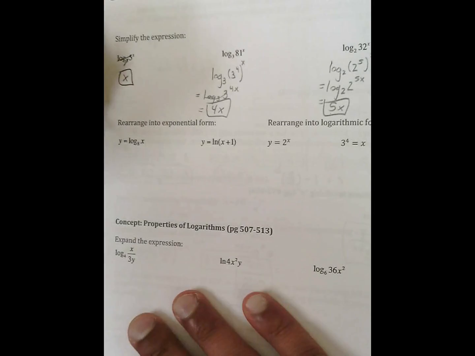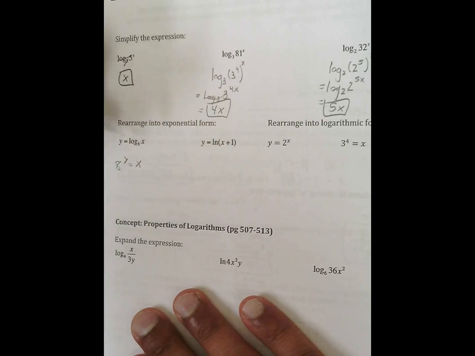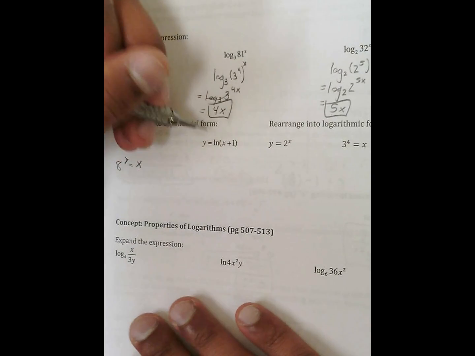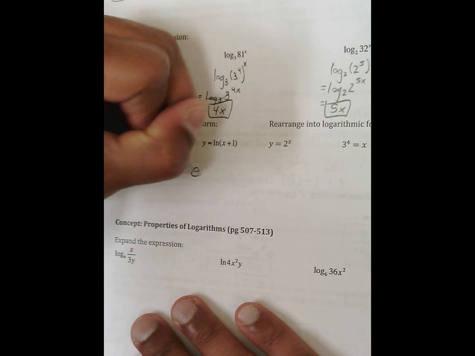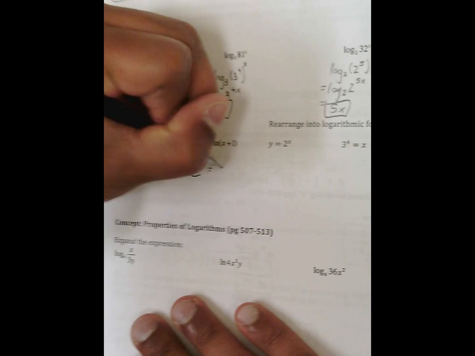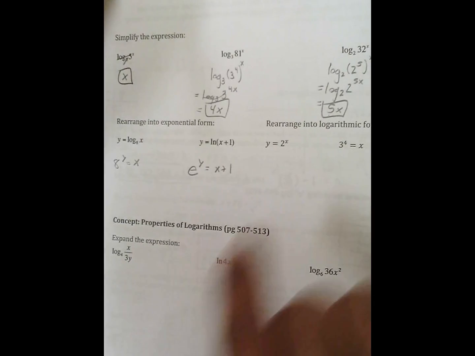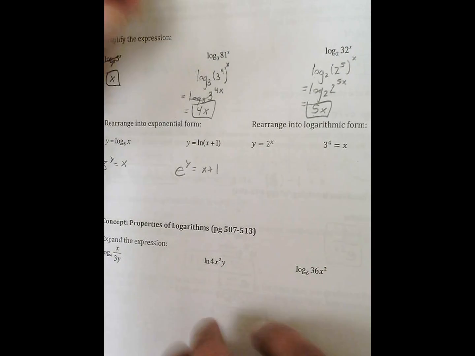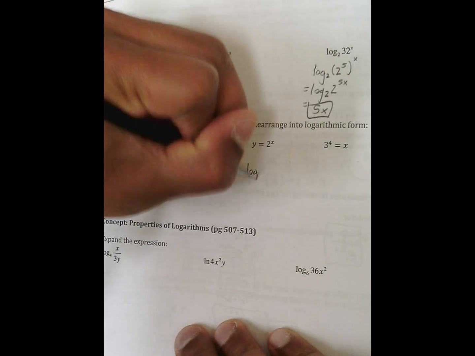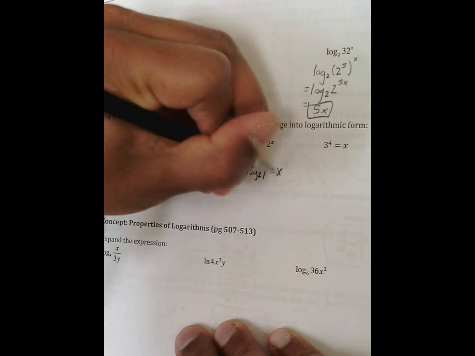Rearrange into exponential form. 8 to the y equals x. This we just have to remember that the base stays the base, then it's 8 to the y power equals x. Here, natural log, we have to remember the natural log's base is e, so e to the y equals x plus 1. Rearrange into logarithmic form. Okay, so it's log base 2 of y equals x.